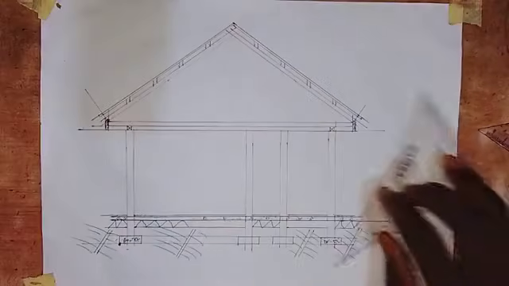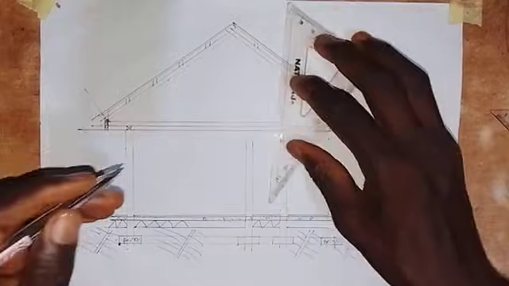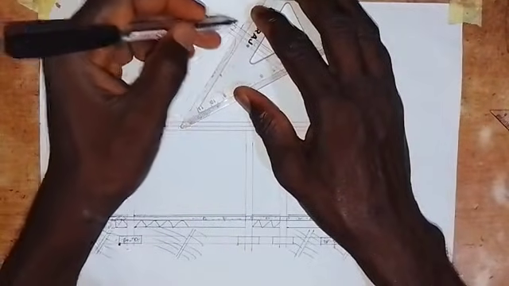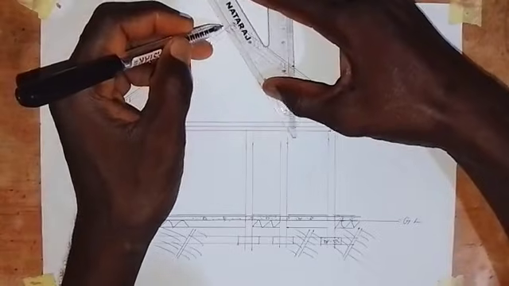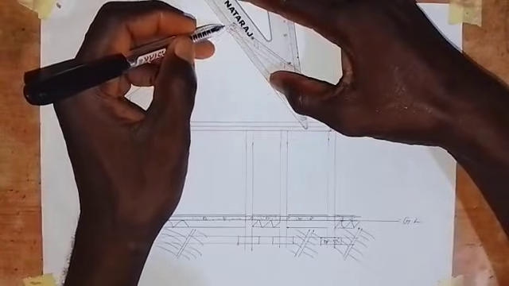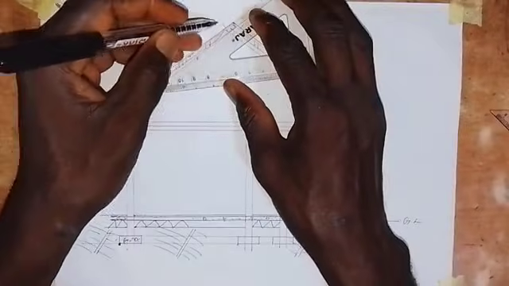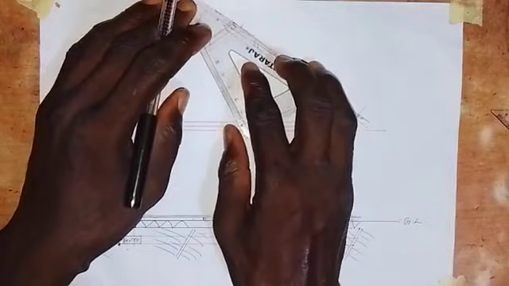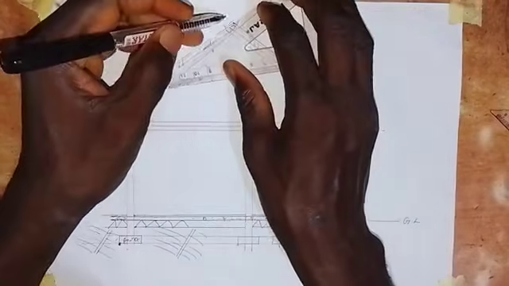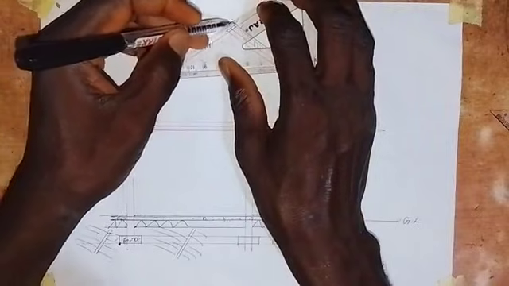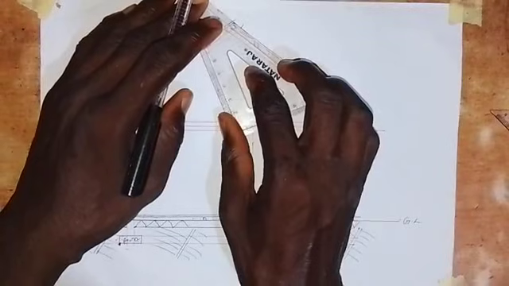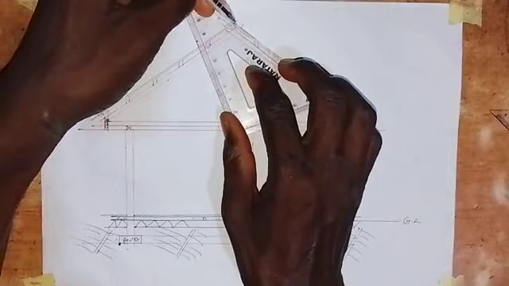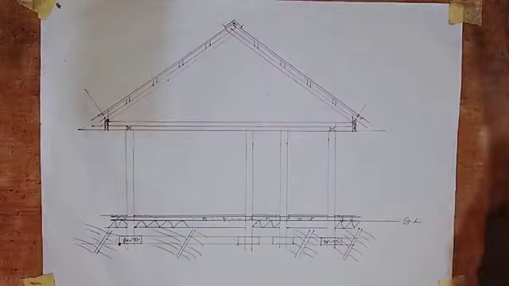Okay, so that's for the roving material. So then we are going to place the ridge cap. So just draw it like this, and all right, so that's the ridge cap.